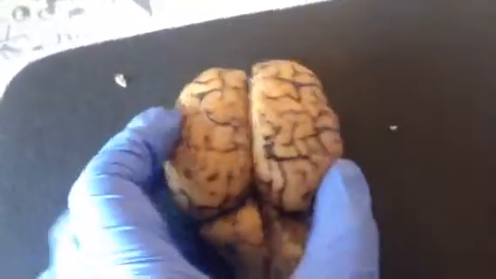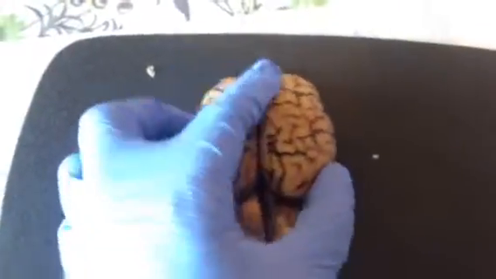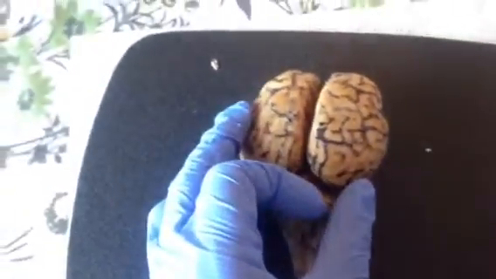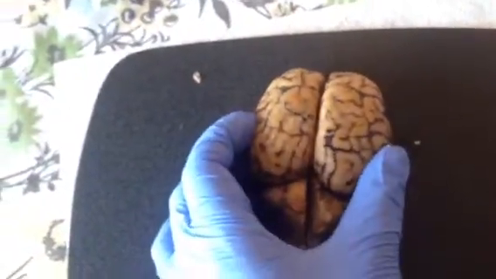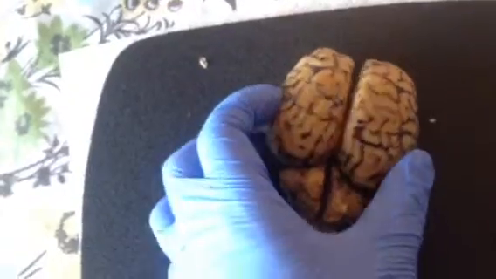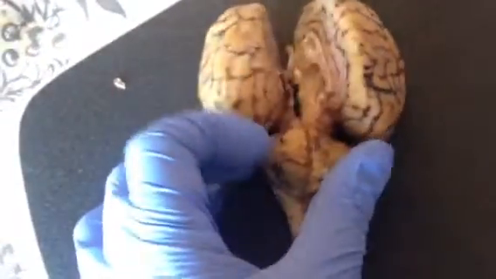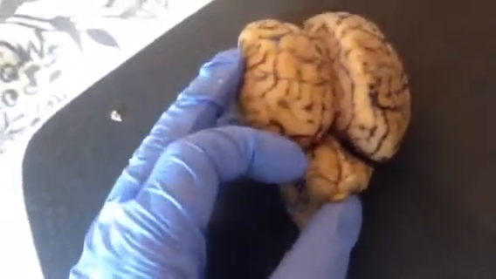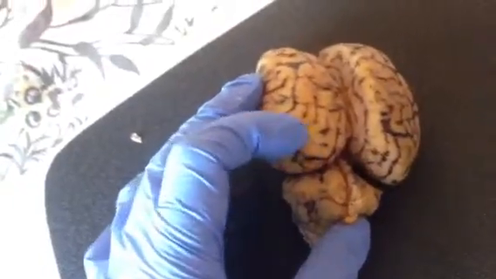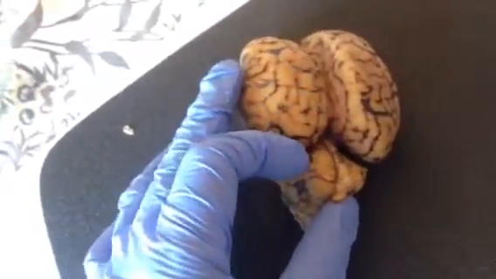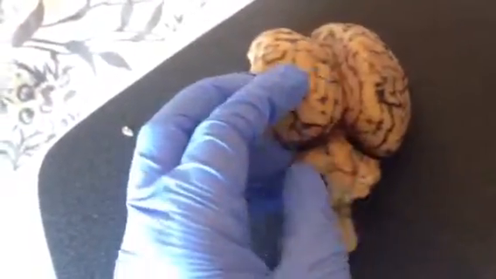Okay, and then the longitudinal fissure is the long line down here. It separates the right and left hemisphere, cerebral hemispheres. We have the lateral sulcus, which goes down through here and separates the temporal lobe from the parietal lobe.